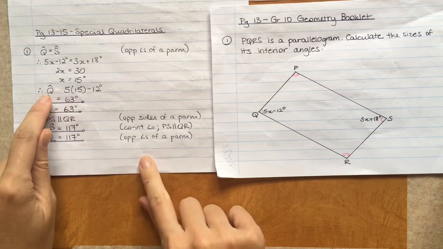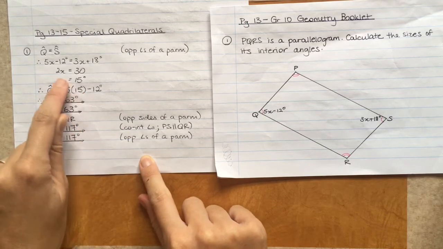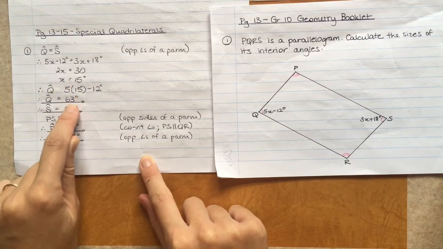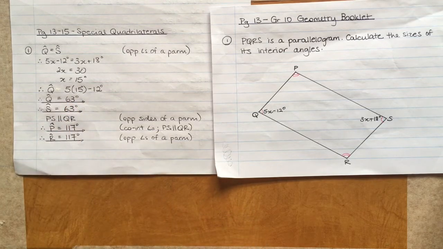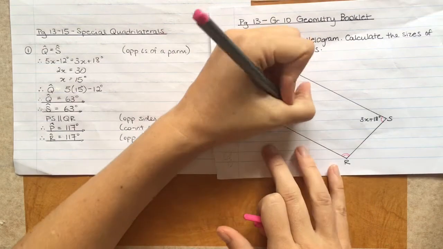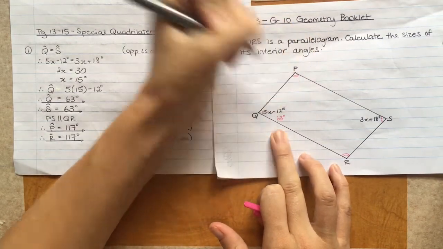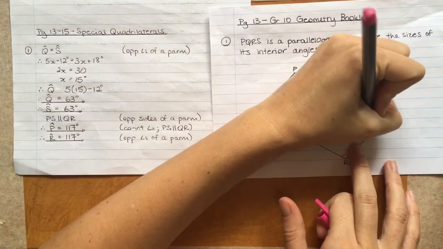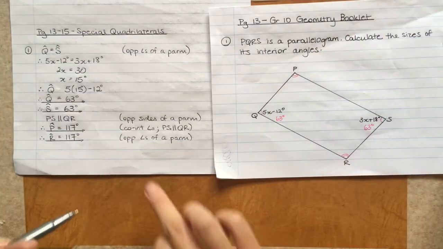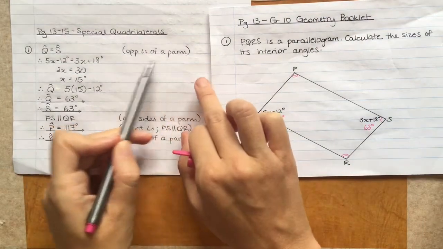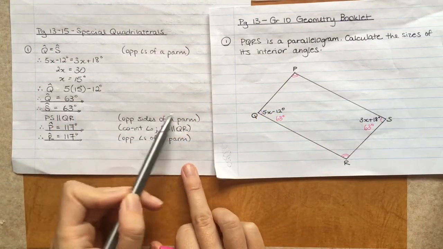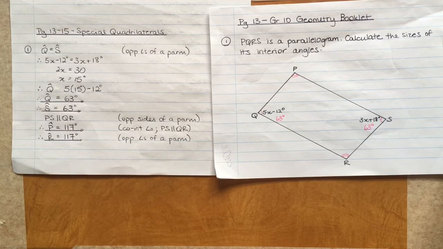So we need to then substitute in x equals 15 to find the full value of Q, which is 63 degrees. Let's write that on the diagram. So Q we now found is 63 degrees. That means that S is also 63 degrees. I've already used my opposite angles of a parallelogram, but if you want to write it again here, that's fine.